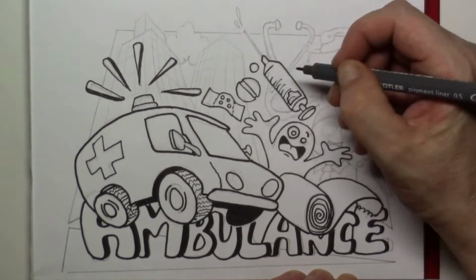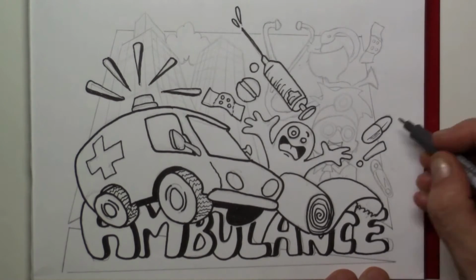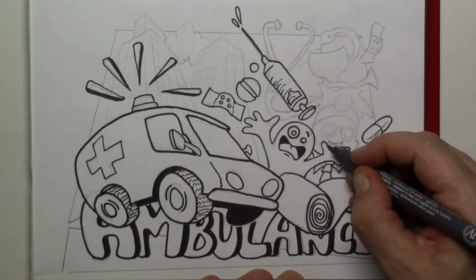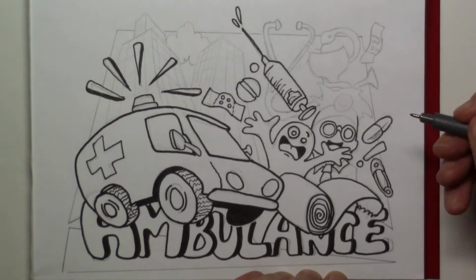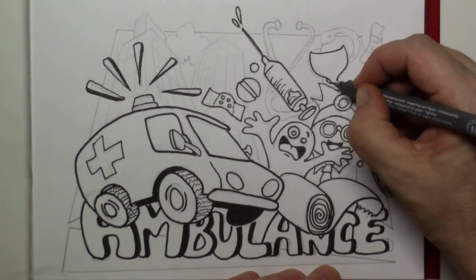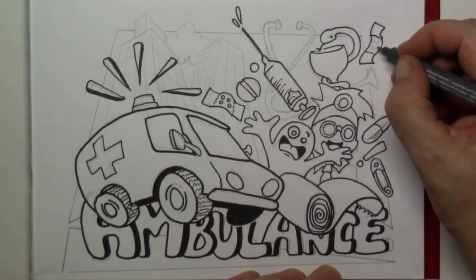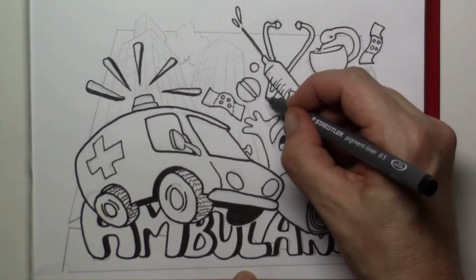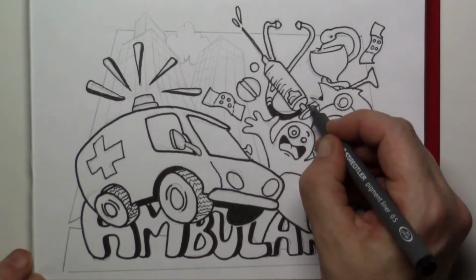Here is the syringe that is floating in the air. Here a capsule with medicine and a pin for the band-aid. And just behind the patient there is this doctor. The doctor is coming to aid the patient, and this is the symbol for medicine. Here is another band-aid and the stethoscope that the doctors use, of course, to check if your heart is still beating.